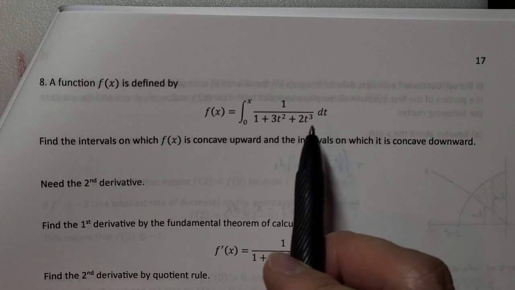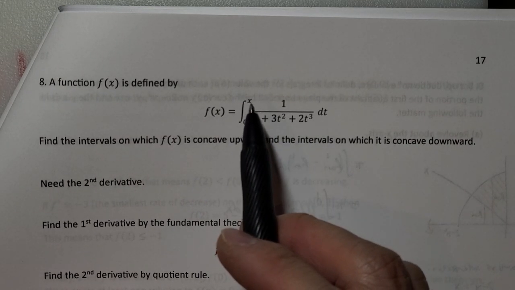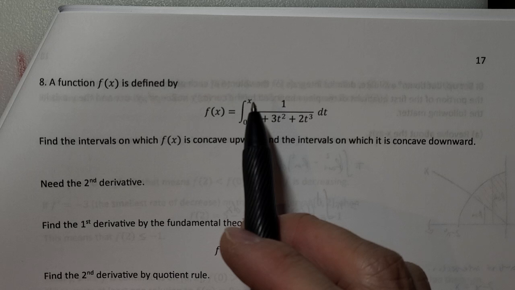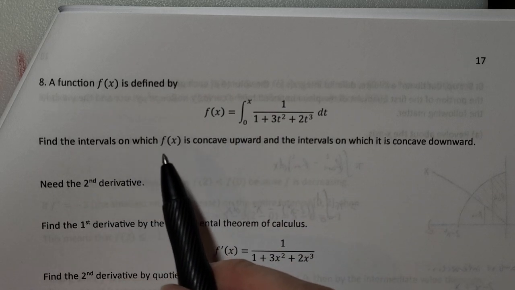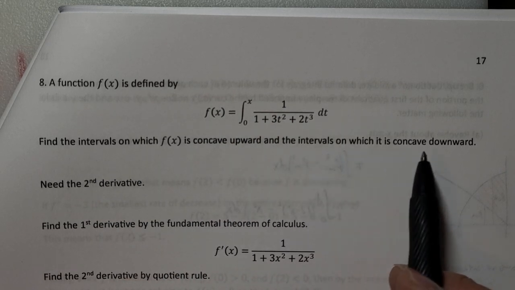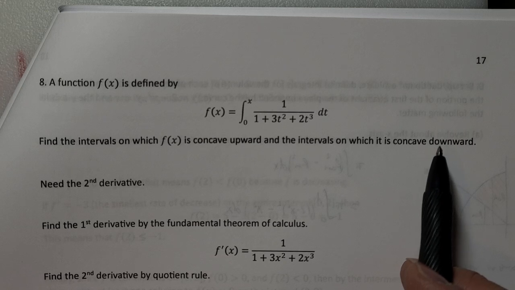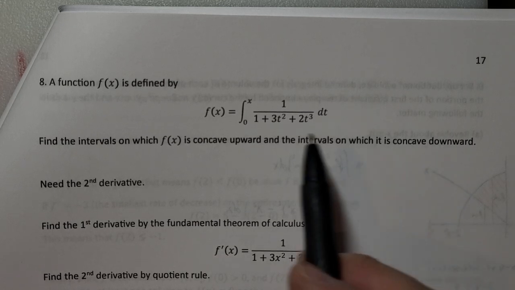Function defined by this, probably the fundamental theorem of calculus will be needed. This has a variable as a limit of integration. Find the intervals on which f is concave up and down. So we need a second derivative. That second derivative is related to concavity, right? So let's differentiate this twice.